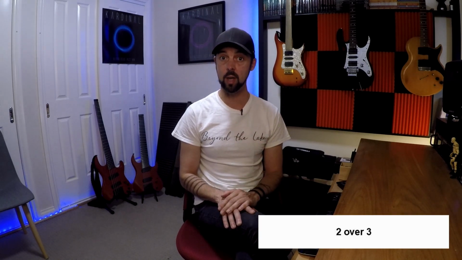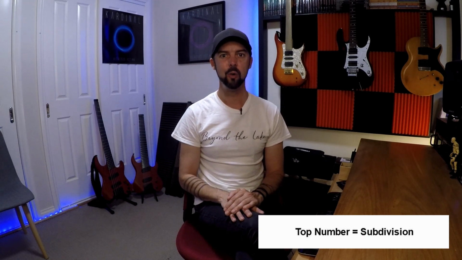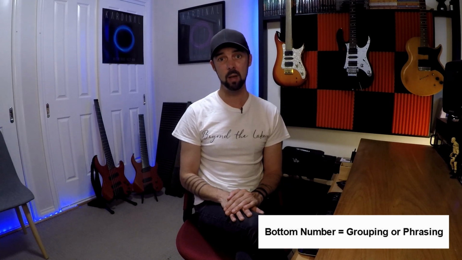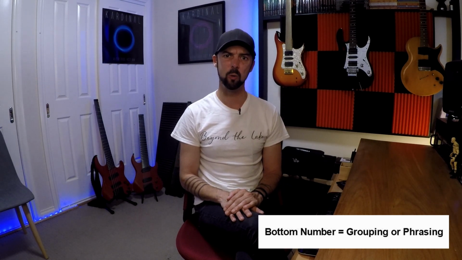Okay, so I've got a nifty little formula that's going to help you work out any polyrhythm you like. In the case of, say, 2/3, we have a top number, 2, and a bottom number, 3. Now the top number represents the subdivision that you'll be using, and the bottom number represents the grouping or phrasing that you'll be using.